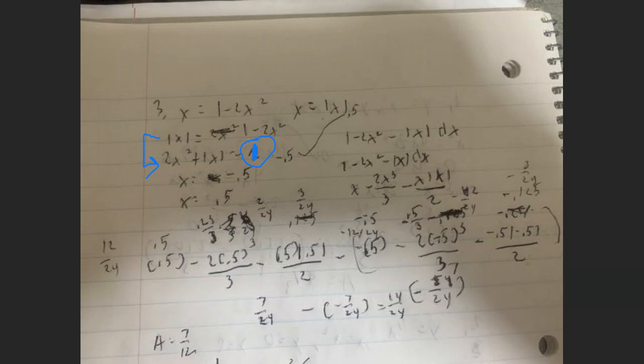Maybe sometimes we won't be able to do it by observation. What is a systematic way to do this? Usually you set it equal to 0. Okay, you see, this is a quadratic equation. I would bring the 1 onto the other side and make it equal to 0. So that's 2x squared plus the absolute value of x, minus 1 equals 0, right?